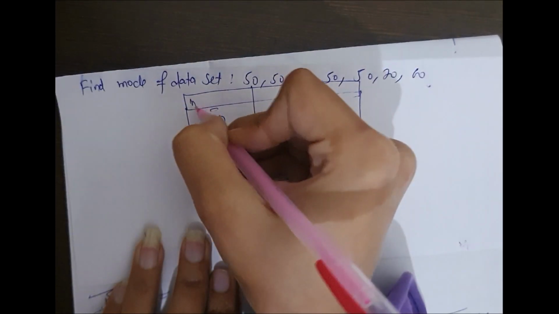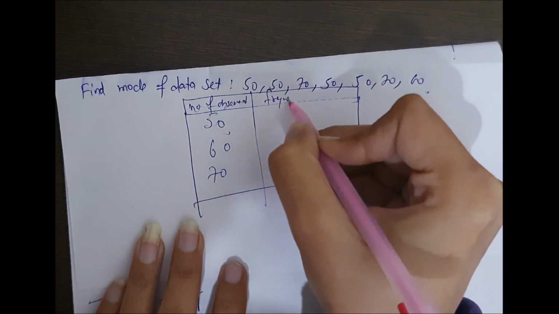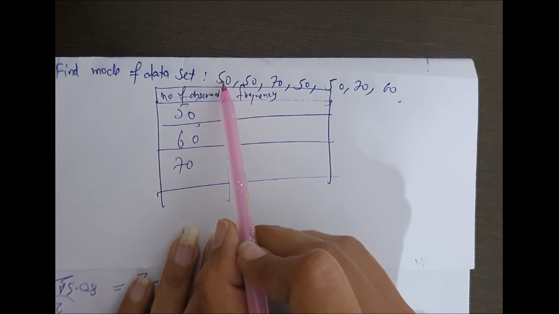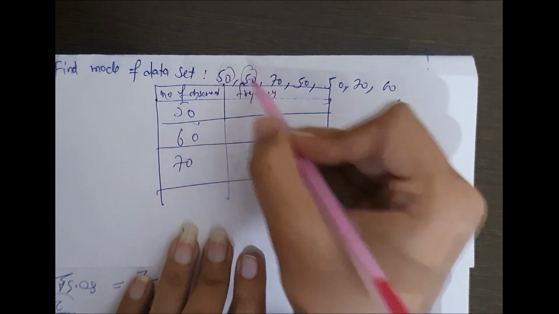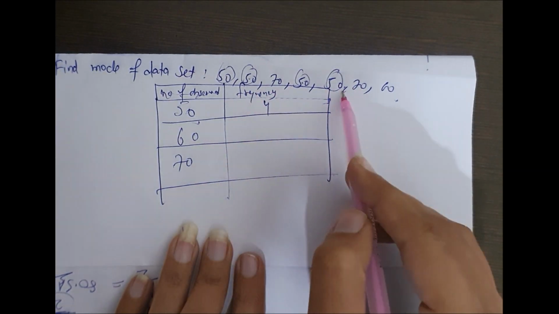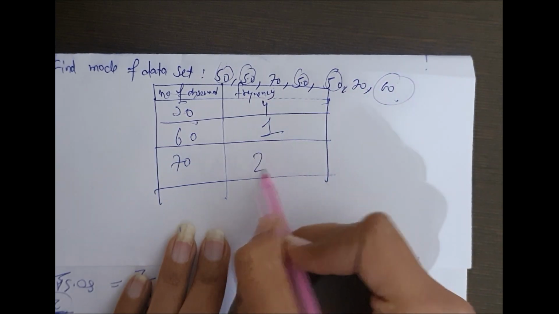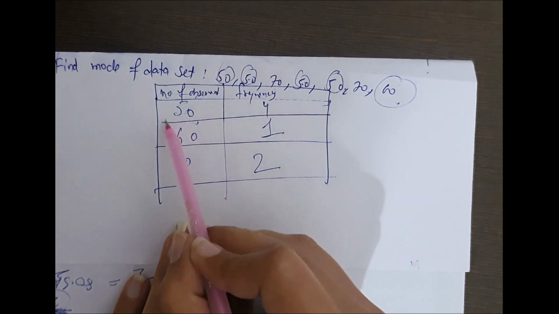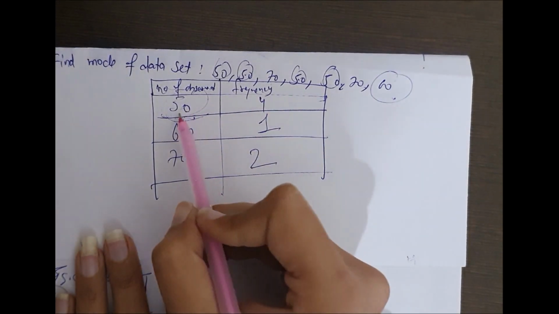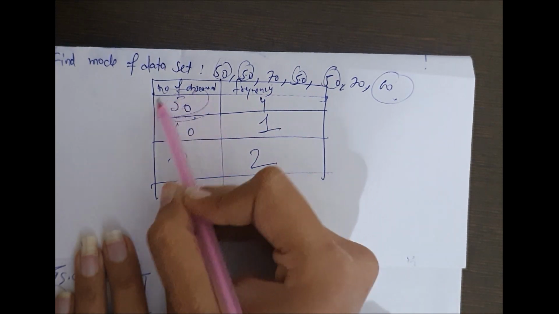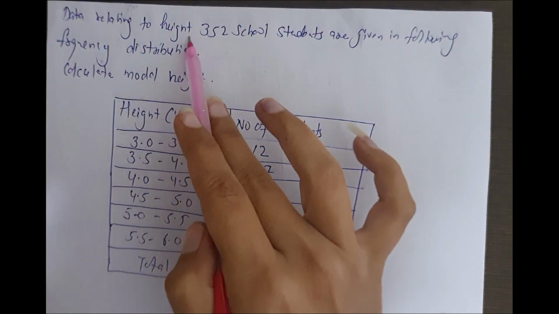Now these are the number of observations, and the frequency is the number of times 50 is repeating, that is 1, 2, 3, 4. 4 times 50 is there. Now only 1 time 60 is there and only 2 times 70 is there. So the mode is 50, because mode is the most frequently occurring observation. So the most frequently occurring observation in this data is 50. So mode is 50.